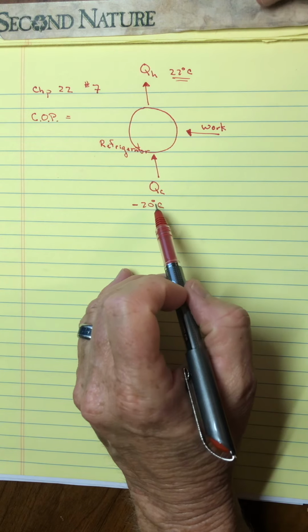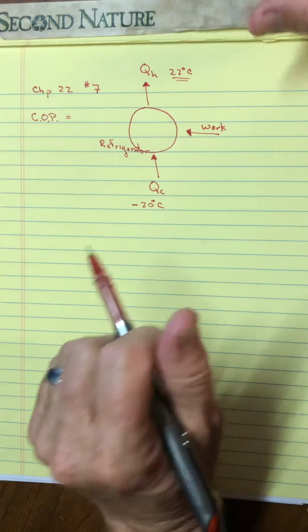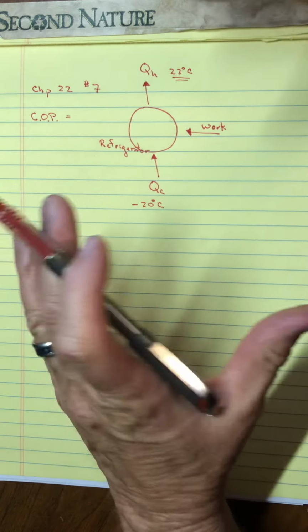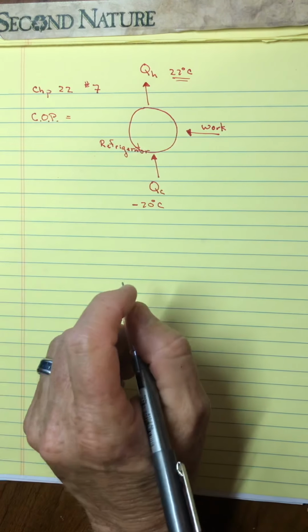Obviously, this area taking heat out is a decrease in entropy, but this is an increase in entropy. So that's another good question about entropy, but let's not go there. That's not what this problem is about.